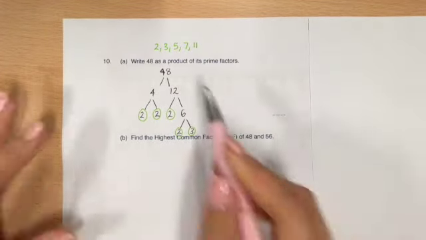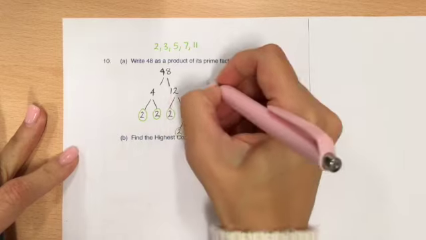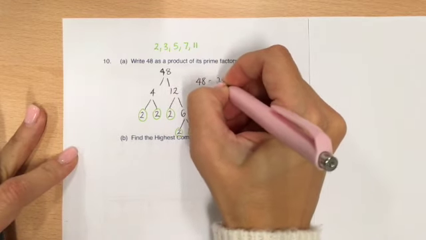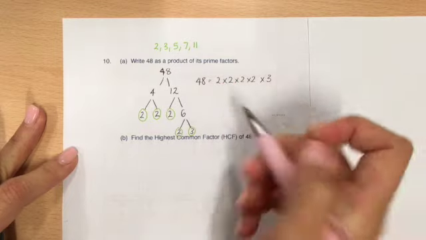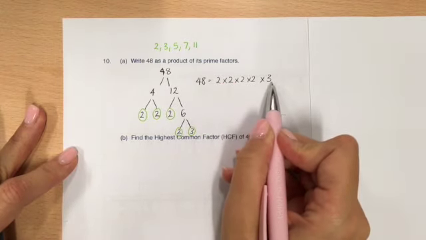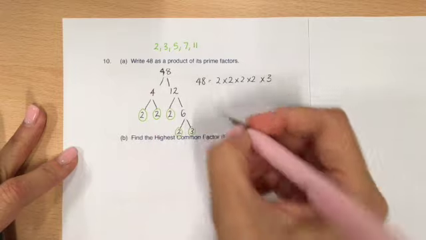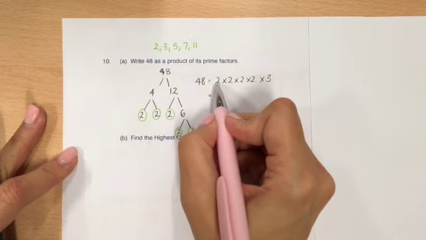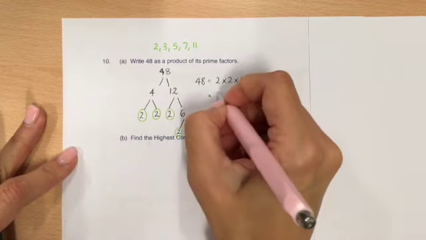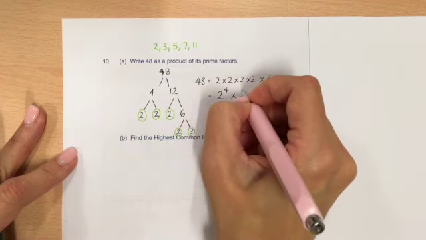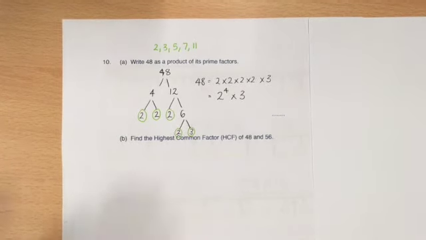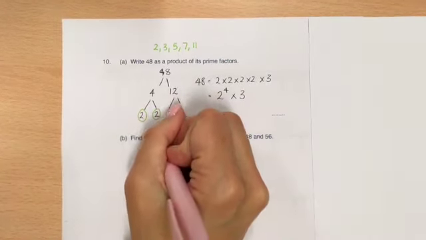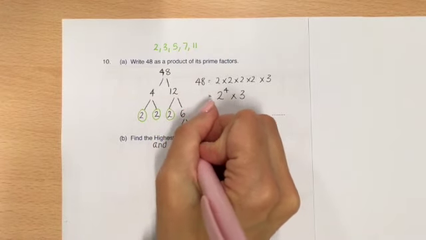What you have to do now is write it as a product. So 48 equals 2 times 2 times 2 times 2 times 3. So you write down the prime numbers that multiply together to make this number. We can simplify it. 2 times 2 times 2 times 2 can be represented by 2 to the power of 4, times 3.